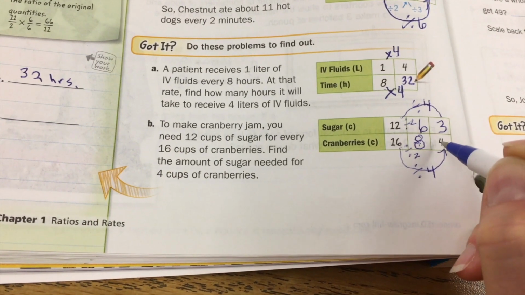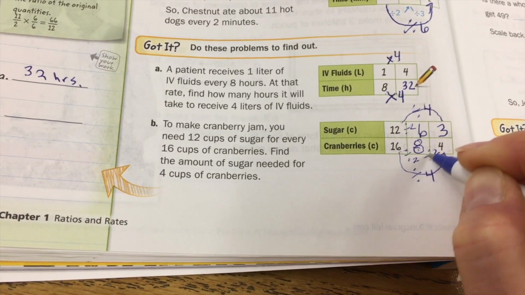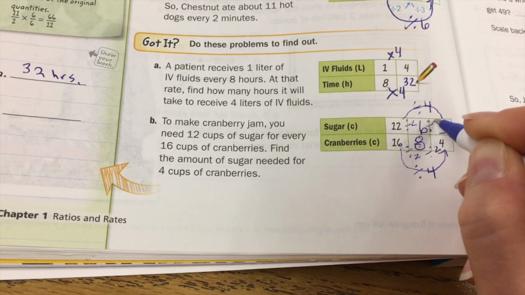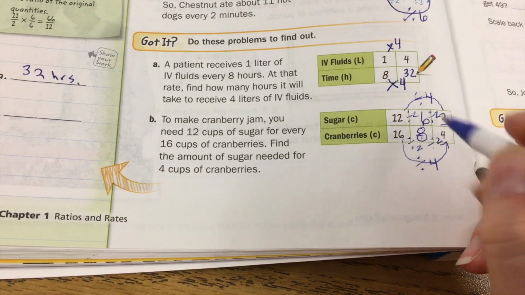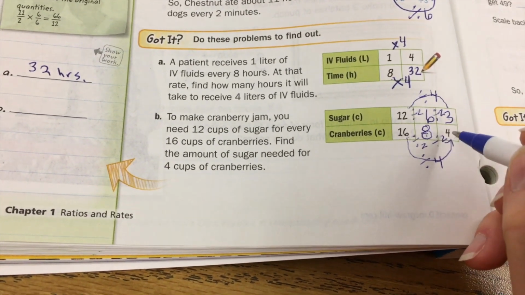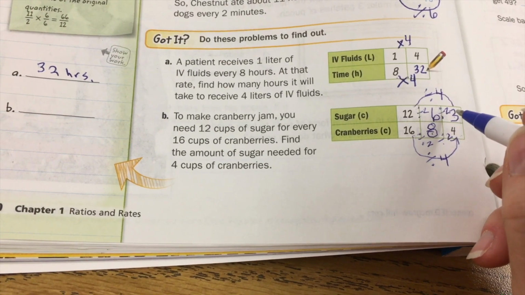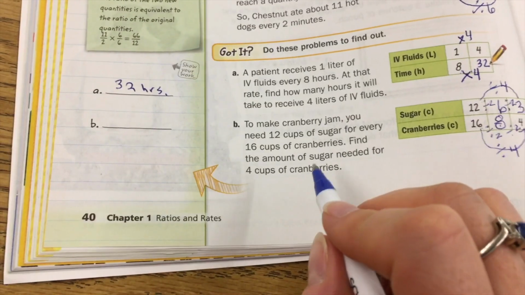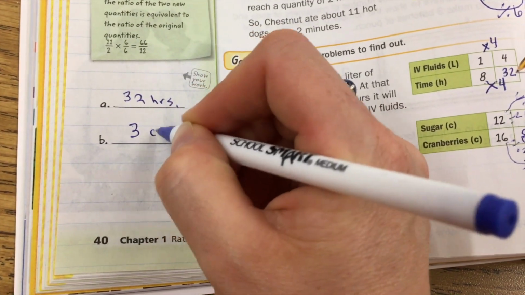And then the next step, you could divide them both by 2 again. 8 divided by 2 gets 4. 6 divided by 2 gets 3. But honestly, if you can just take one step, why not do it? So the answer here is you need 3 cups of sugar for 4 cups of cranberries. So the answer for how much sugar? 3 cups.